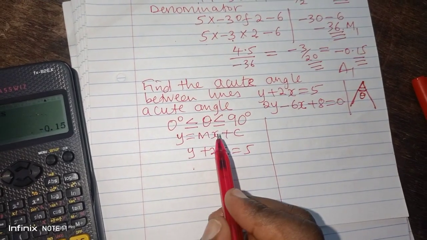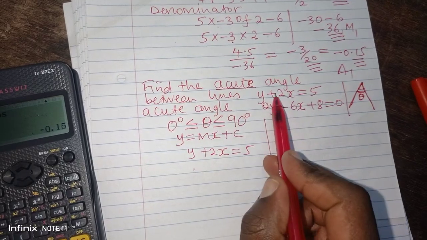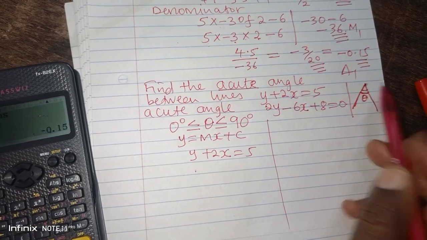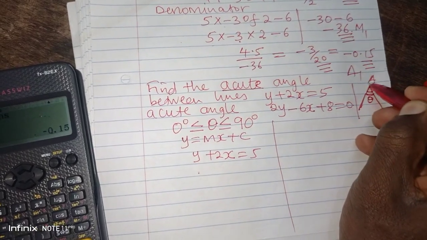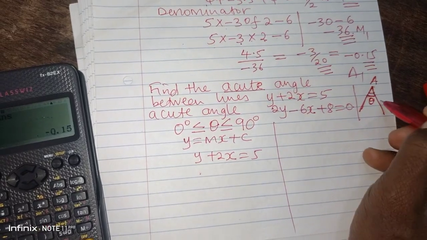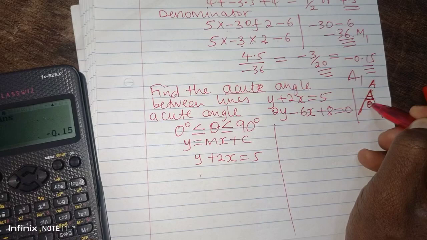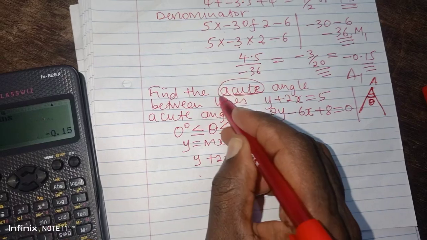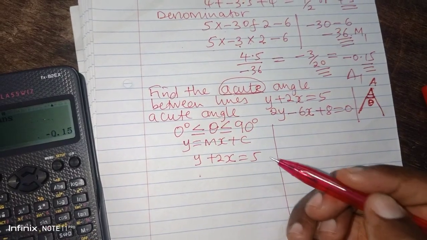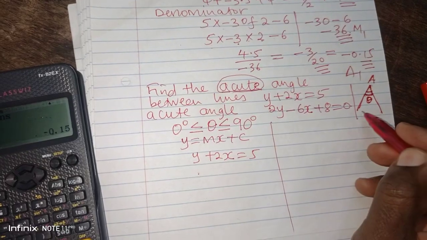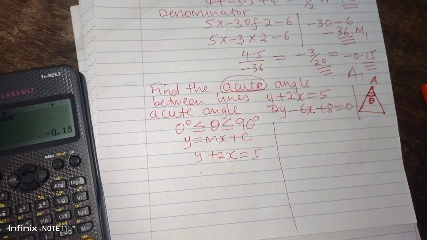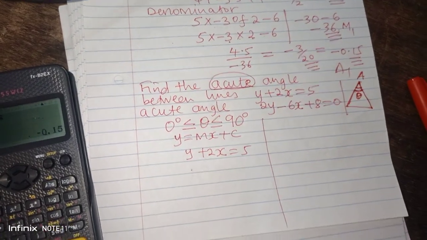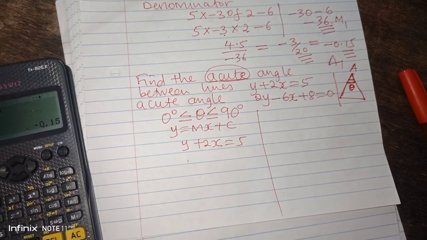So I'll first say that these are the two lines. This can be the first line and this can be the second line. They are intersecting at this point, let me say this is point A. At the point of intersection, they form an angle theta, and I have been told this angle is an acute angle. It must be between 0 and 90 degrees. An angle within a triangle, if I complete this diagram to form a triangle, must always be less than 90 and more than 0.